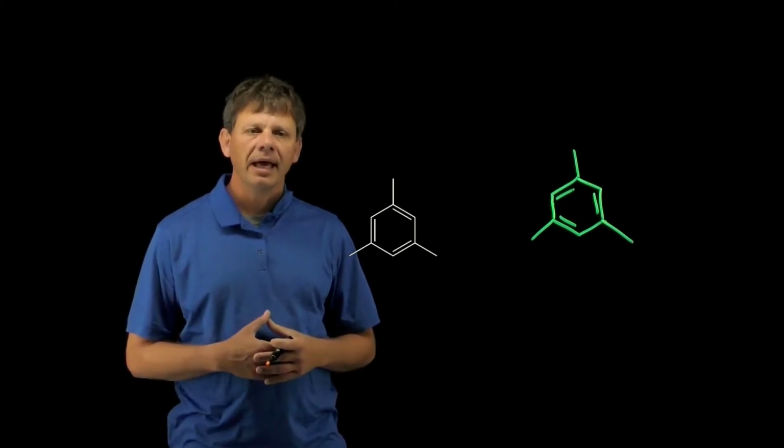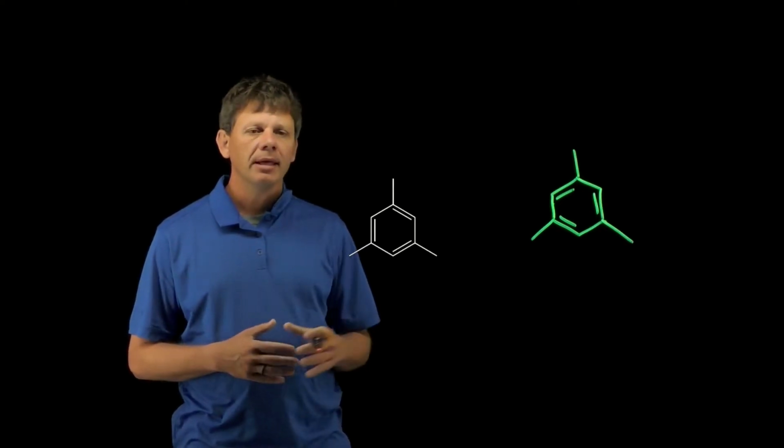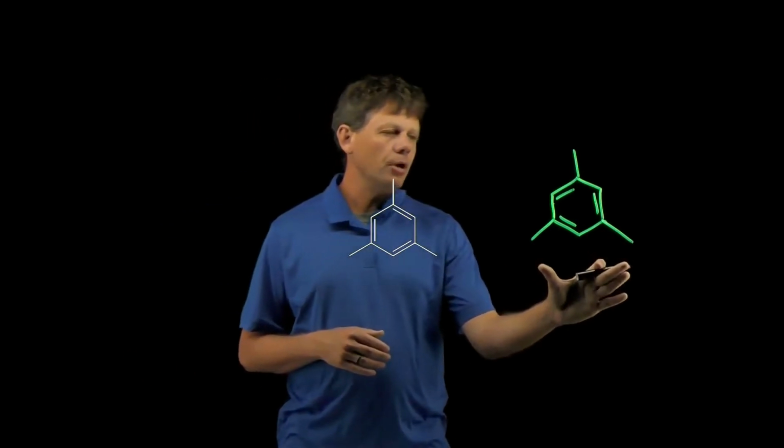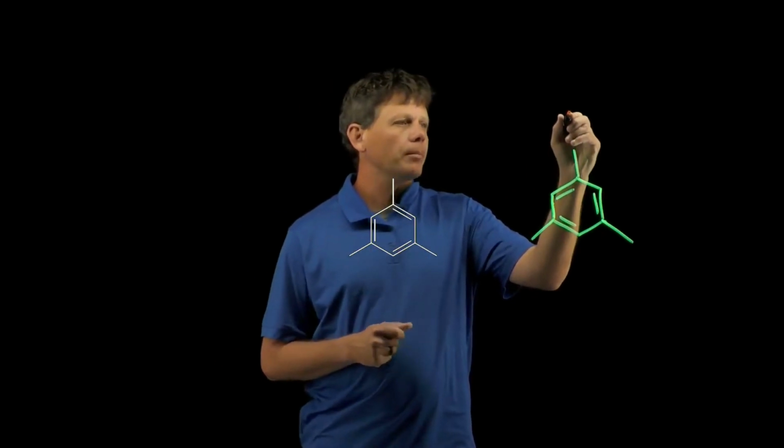This assessment asks us to identify the planes of symmetry in the molecule shown. So that I don't have to worry about the weatherman effect, I've redrawn the molecule over here. The first symmetry plane that we're going to notice is one that cuts through here.